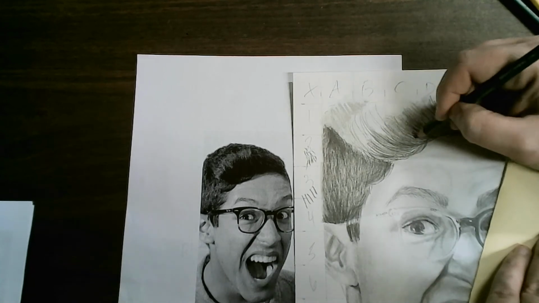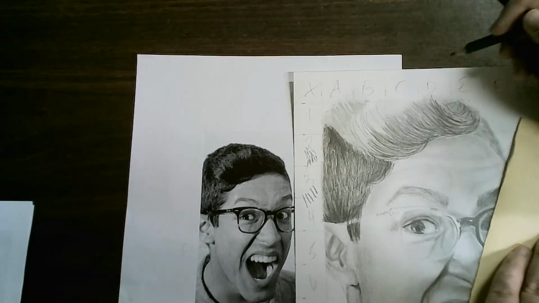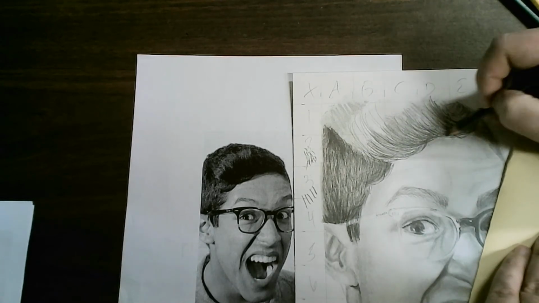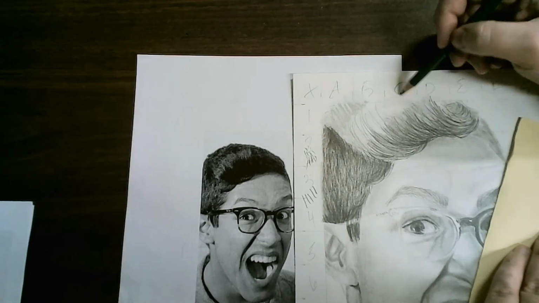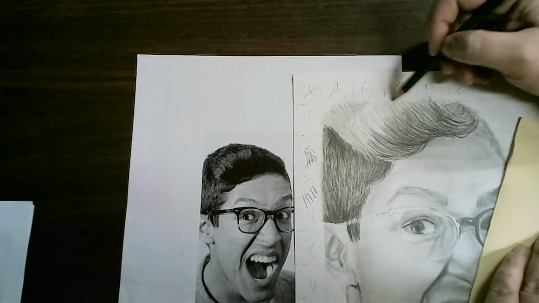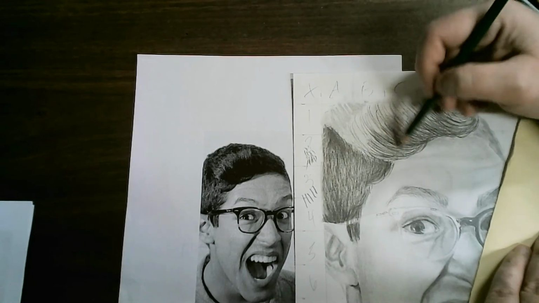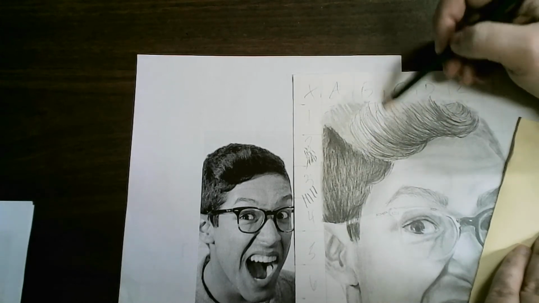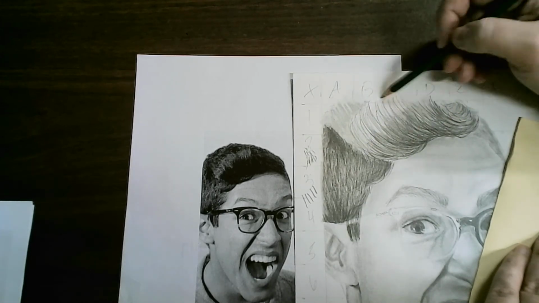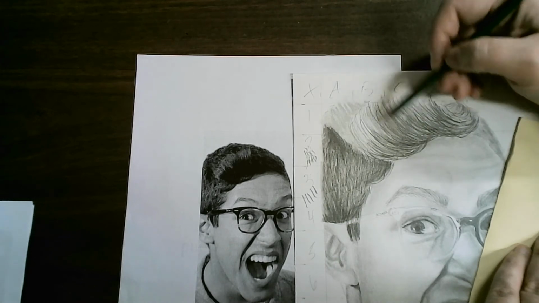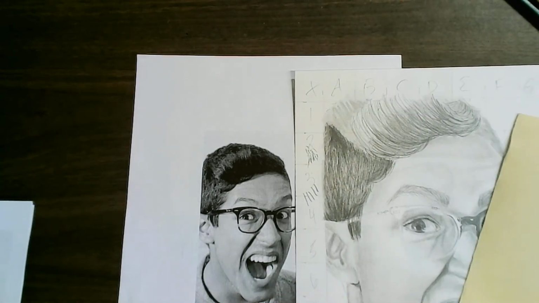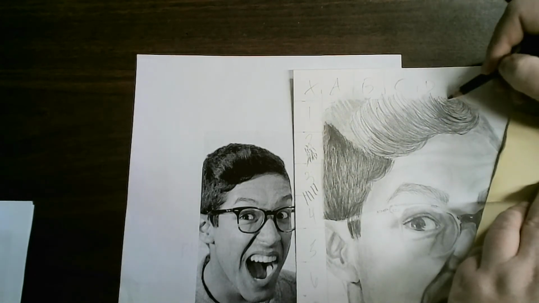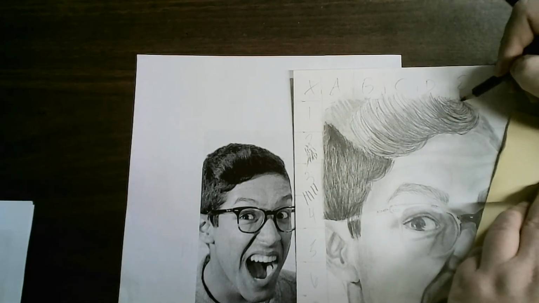I'm going to fill in with some shorter ones just to build up the dark. I'm being a little more gentle where that highlight part is because we are going to have to erase it out, and we want to make it easy to erase.